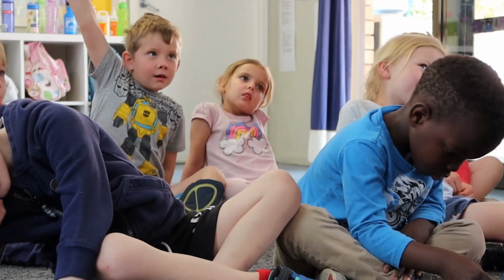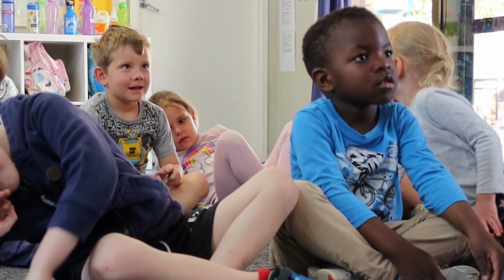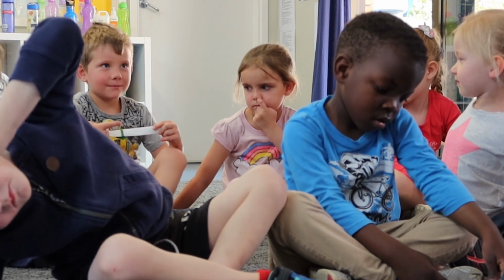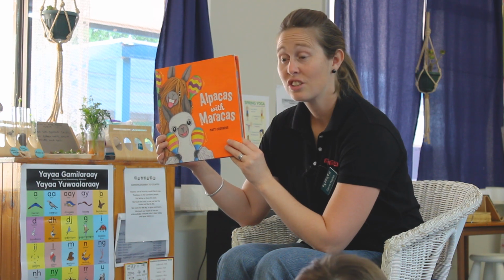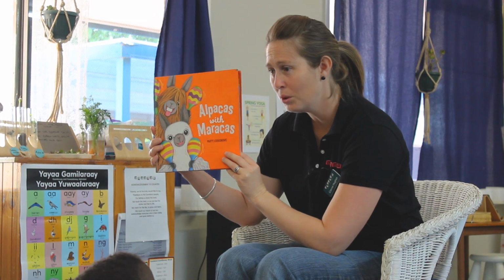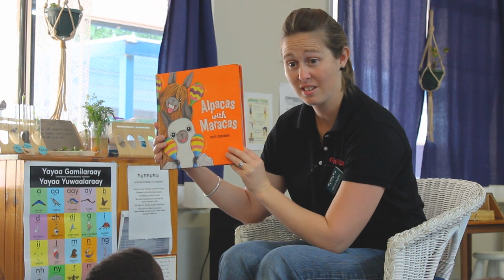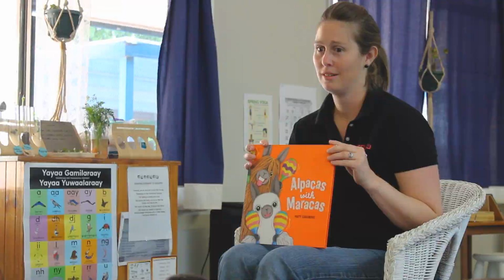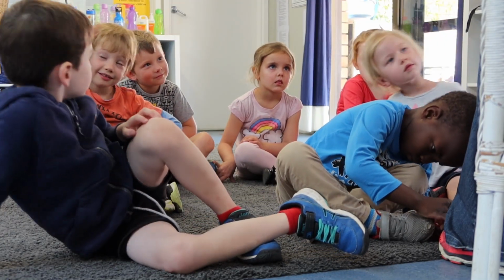Okay, Raph, what was happening in the beginning? We said this guy is called Mercury, an alpaca. So in the beginning of the book, were we meeting the characters of the book? Yes. We were being introduced to the characters. Oh, Seamus, what was happening at the end? They were giving a shake to the yaks.